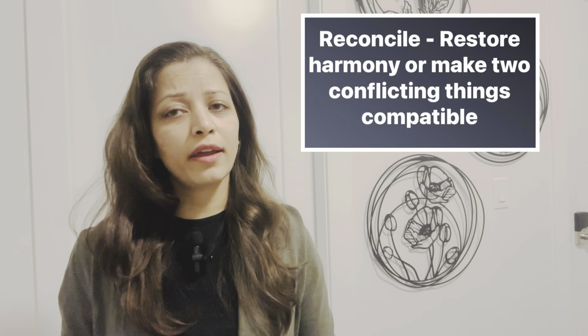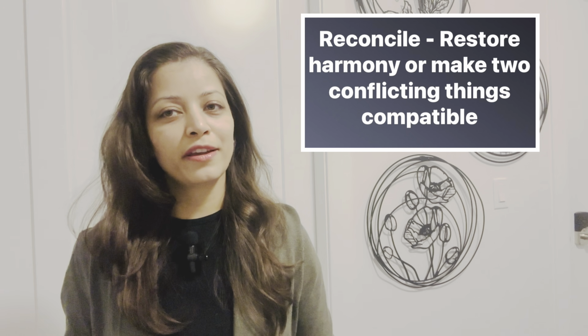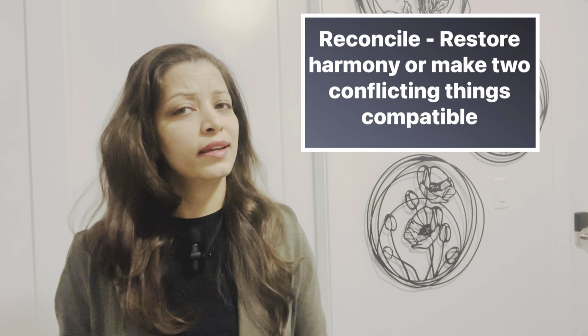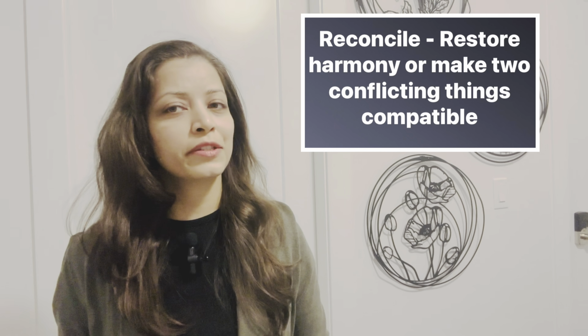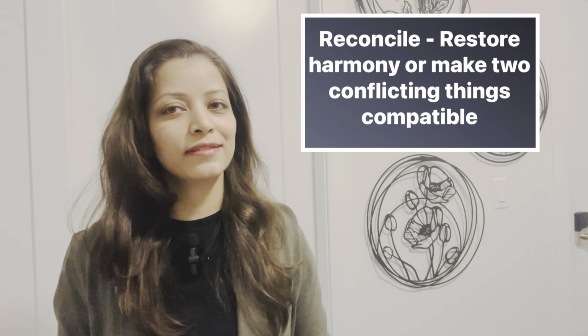Next we have reconcile. They need to reconcile their differences and find a solution. It's challenging to reconcile his behavior with his words.